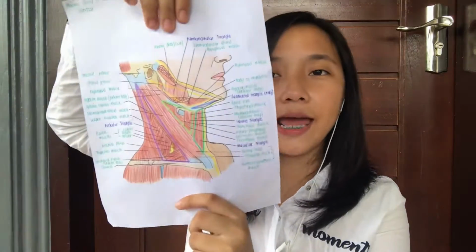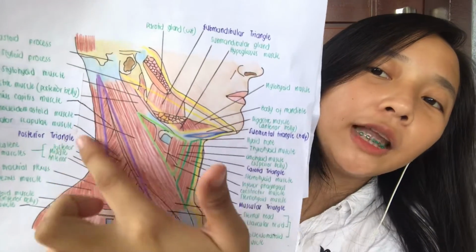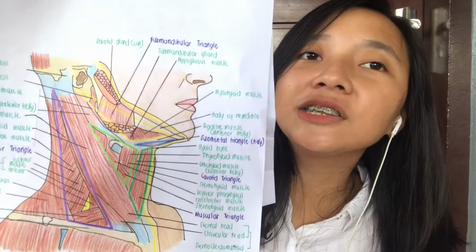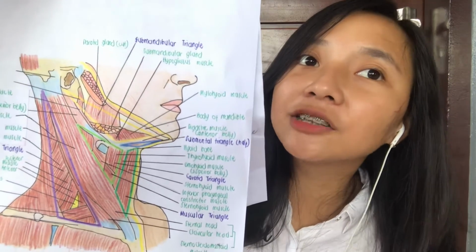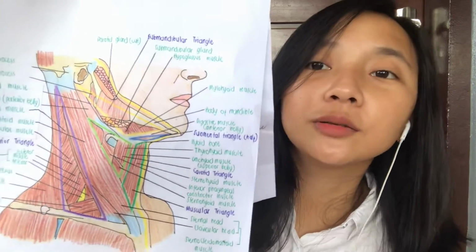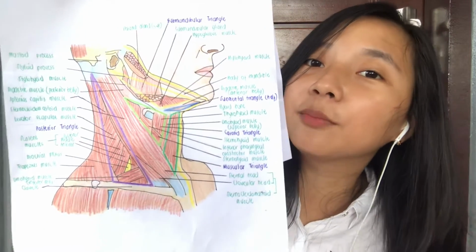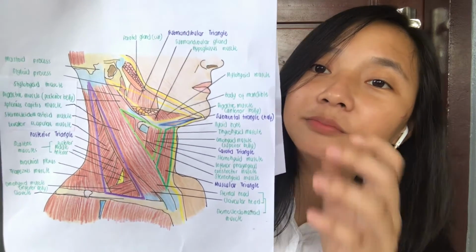And I will show you the lateral view of the neck. The posterior triangle. The color violet. That is the posterior triangle. So, its superior boundary is the lower border of the mandible. Its anterior boundary is the midline of the neck. Its superior boundary is the anterior view of the sternocleidomastoid muscle, and the inferior boundary is the 1/3 of the clavicle. Now we are done with our posterior triangle.